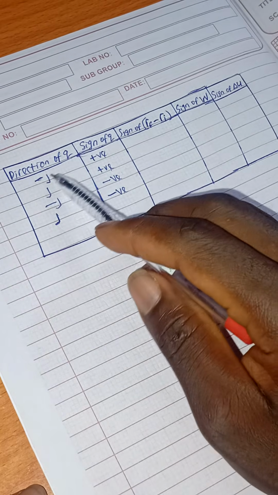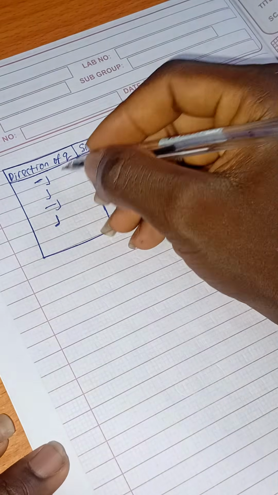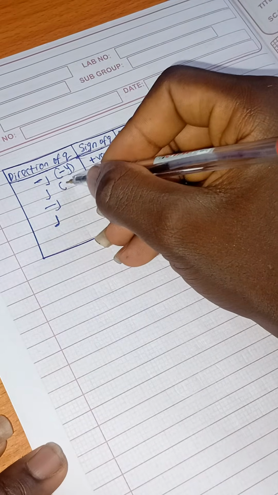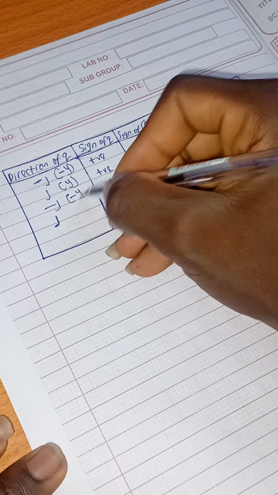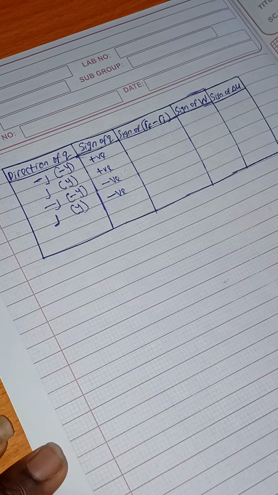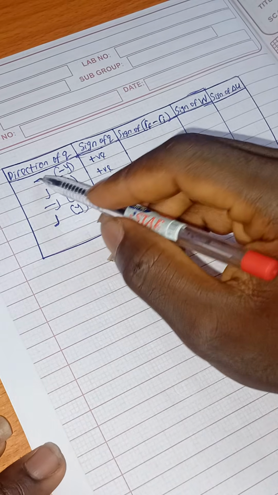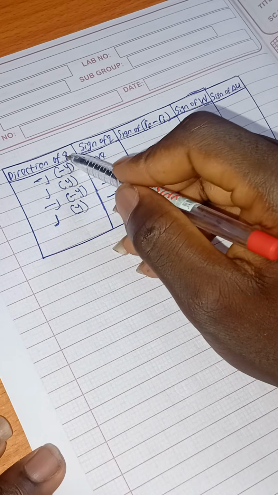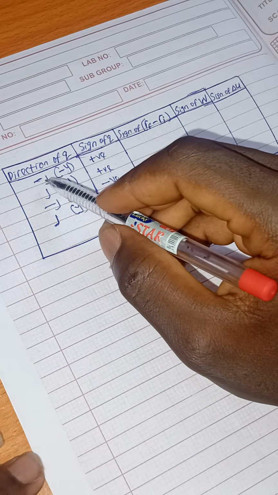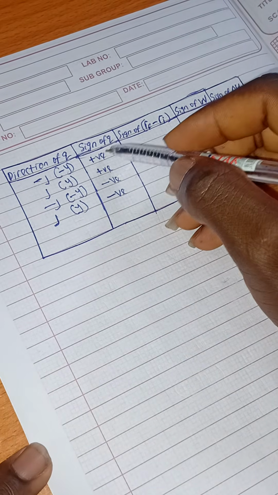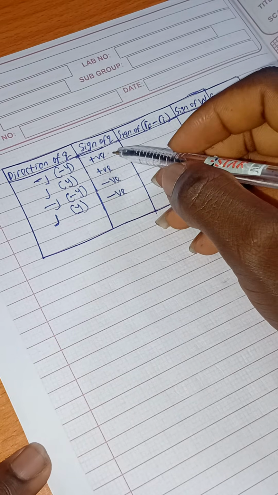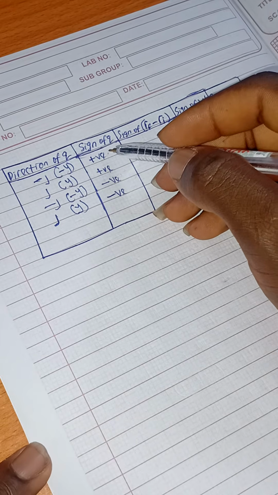When you have your direction of Q to be negative J, another word for negative J is negative Y axis. Another word for positive J is positive Y axis. I is X axis, but J is Y axis. So if the charge Q is going along the negative J, a positive charge Q, they may not say positive, they may say greater than 0. So anything greater than 0 is plus.